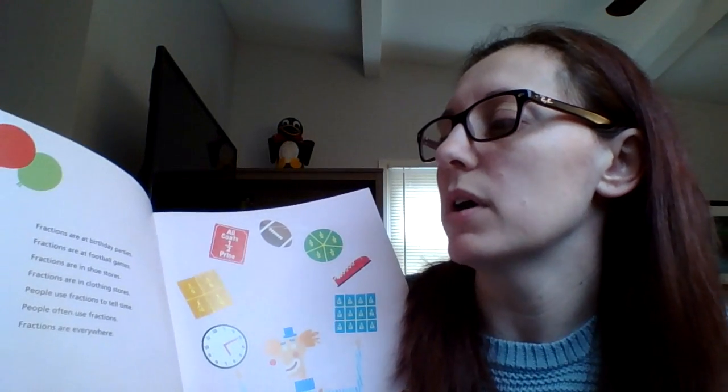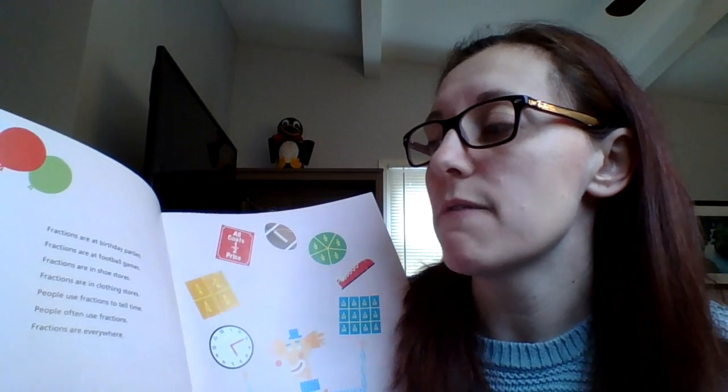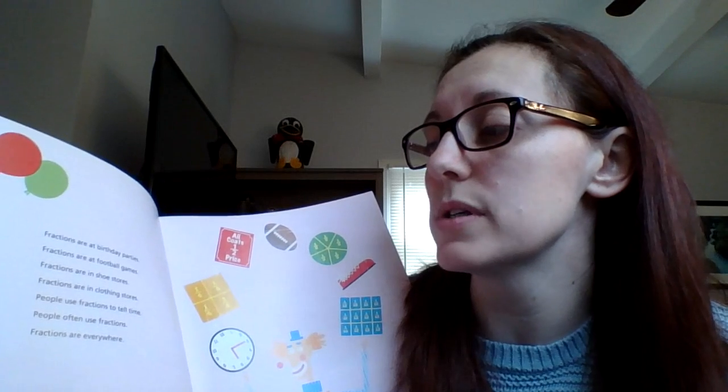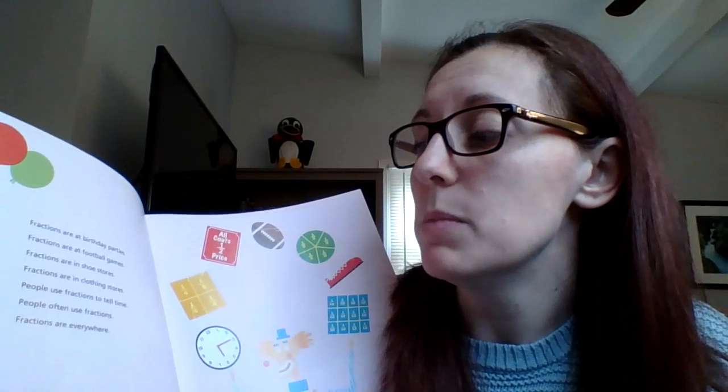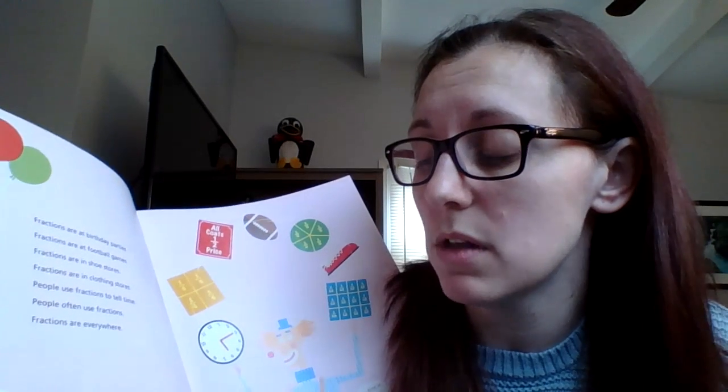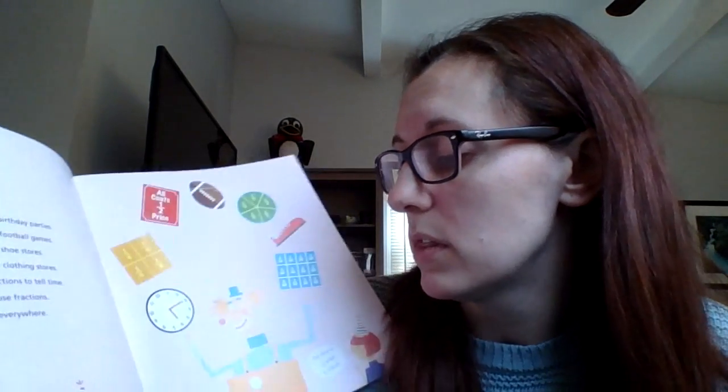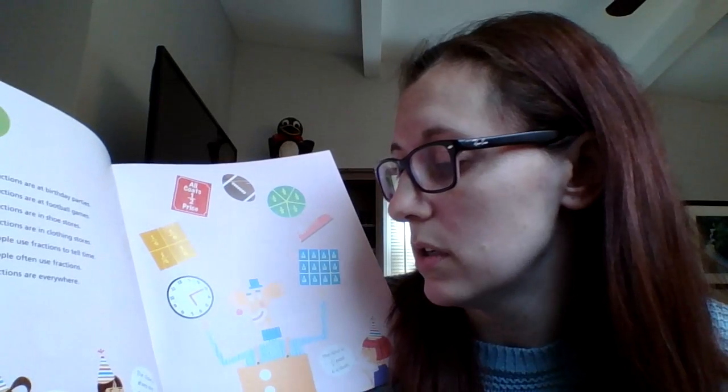Fractions are at birthday parties. Fractions are at football games. Fractions are in shoe stores. Fractions are in clothing stores. People use fractions to tell time. People often use fractions. Fractions are everywhere. 1/4 of the football game is 15 minutes long. Coats are on sale. The clown's shoes are size 12.5.